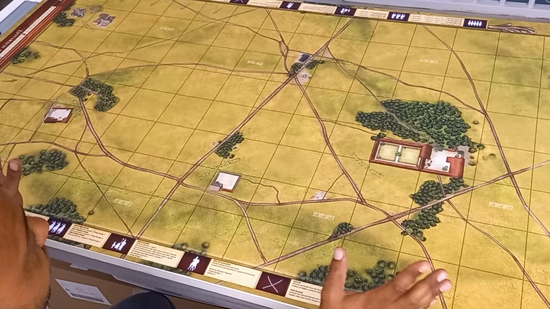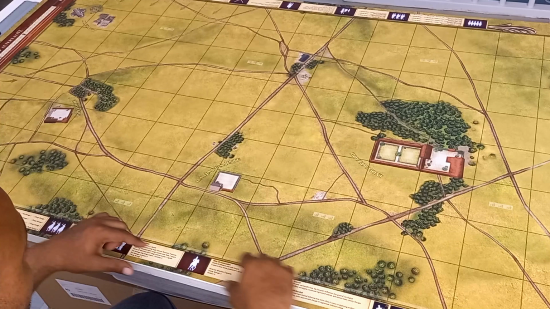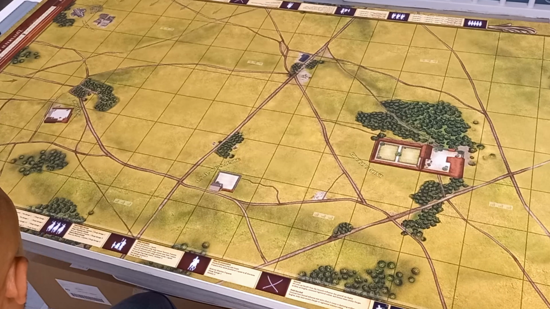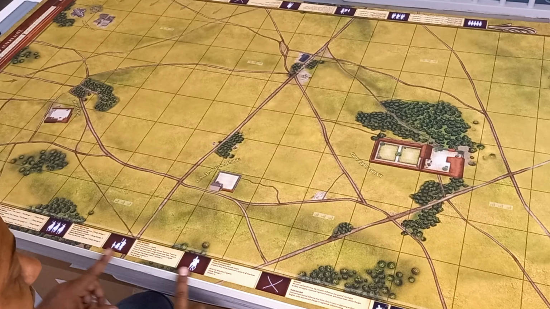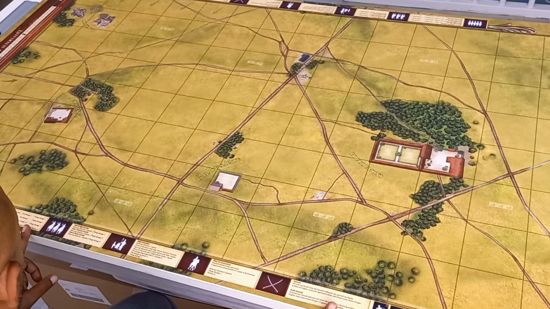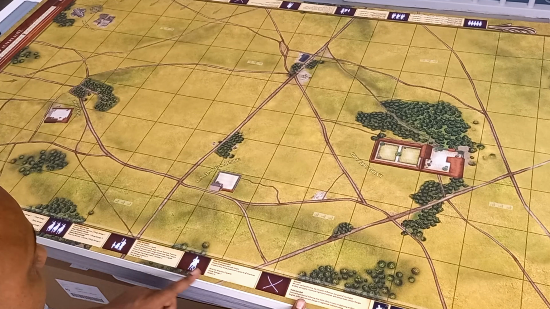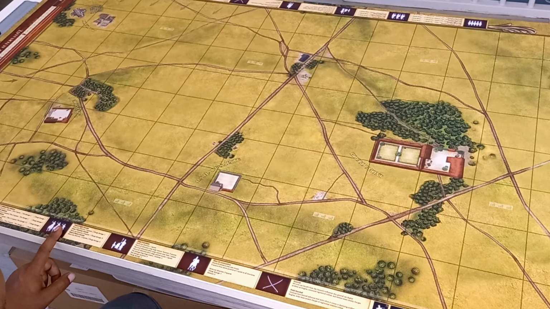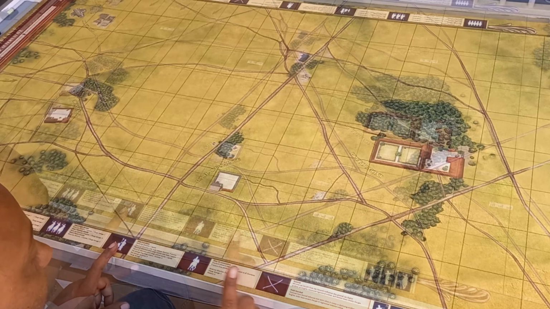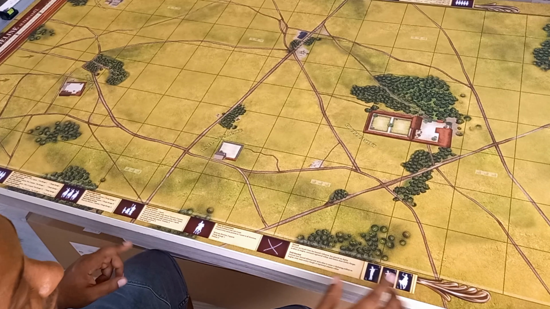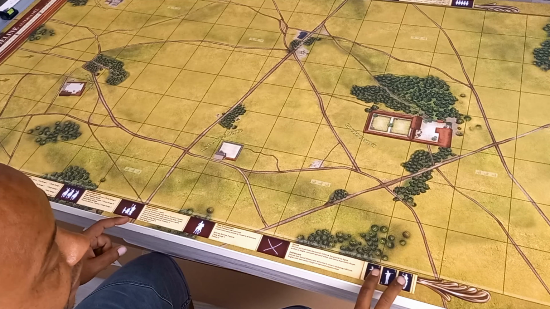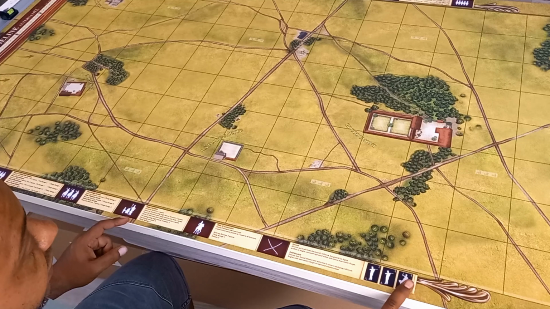What else can we see on the map? We have here on each side a chart. This is the chart where you can see the units' abilities on the battlefield. So we have the infantry abilities, the cavalry abilities, the artillery, the generals, and we have the gaming modes, and it's ending with the spots for the lucky cards.